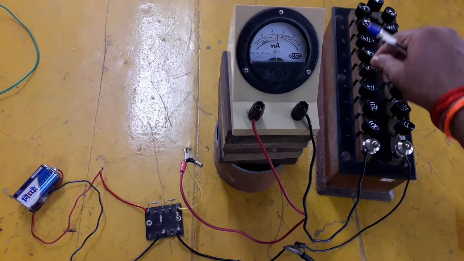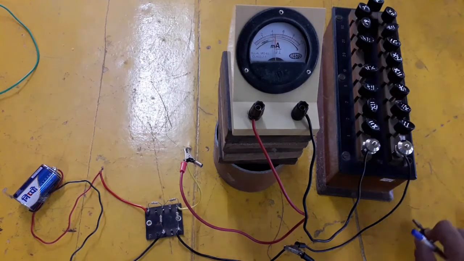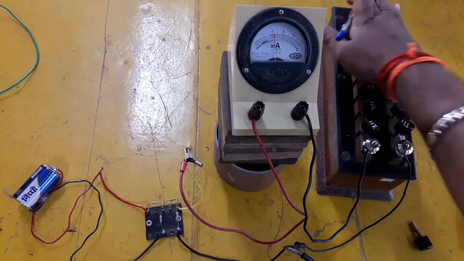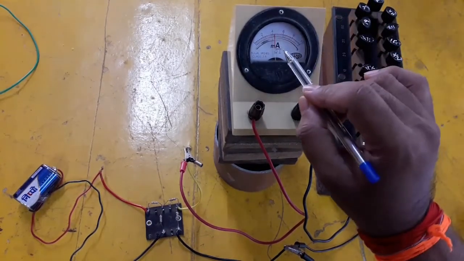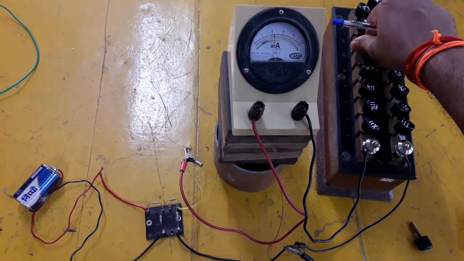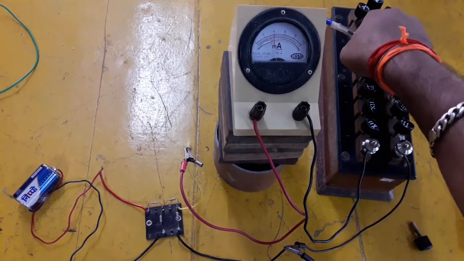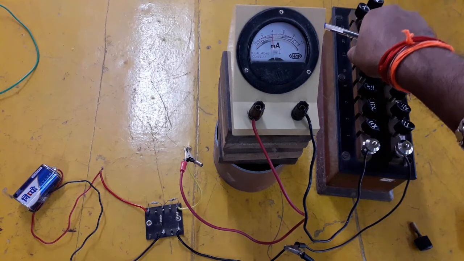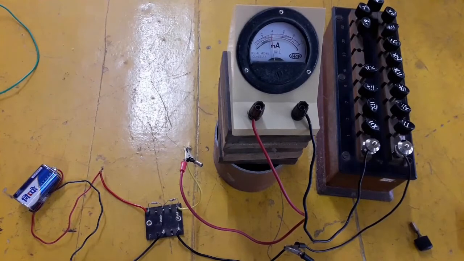Now let's take out 10 ohm resistance, and the current has now decreased further to 4.2. So next reading is 4.2. Let's now take out 20 ohm resistance, so we can remove 20 from here and replace it with 10. So this has gone down to 3.8. Next is 30 ohms, so we take out this 10 ohms again. So now the reading has gone to 3.6.